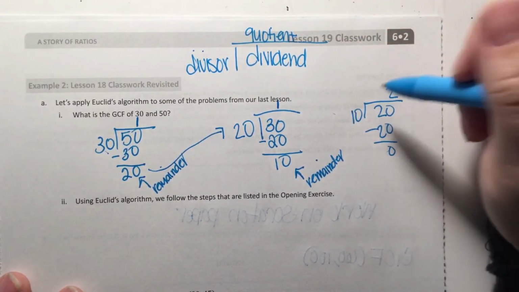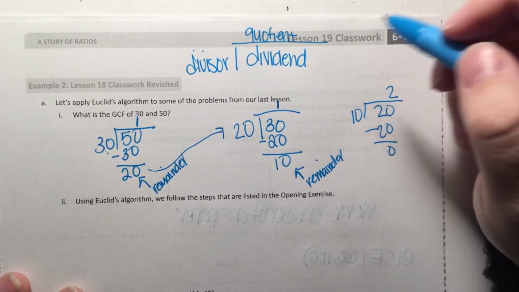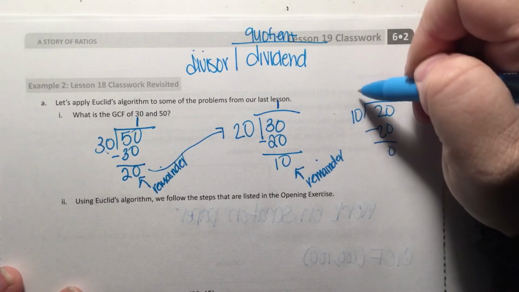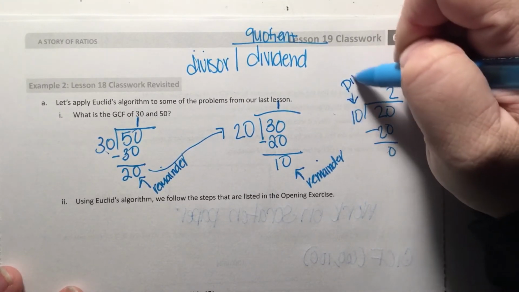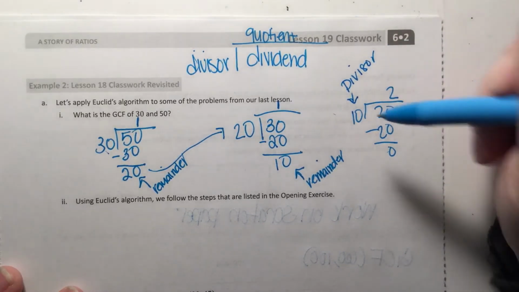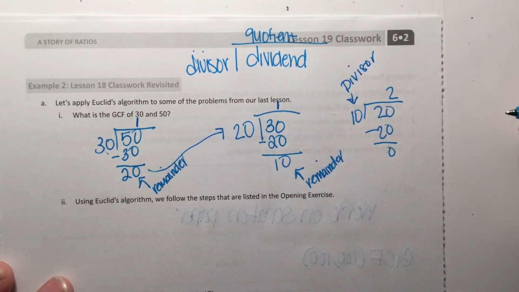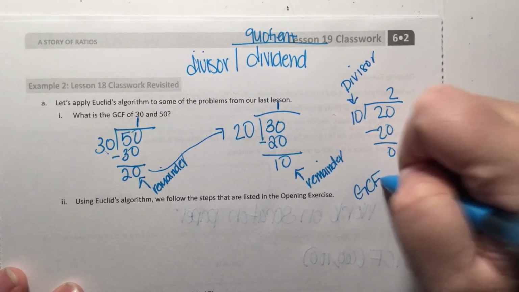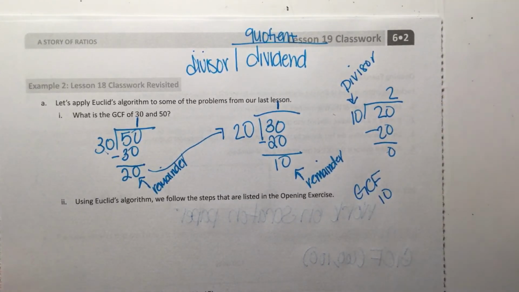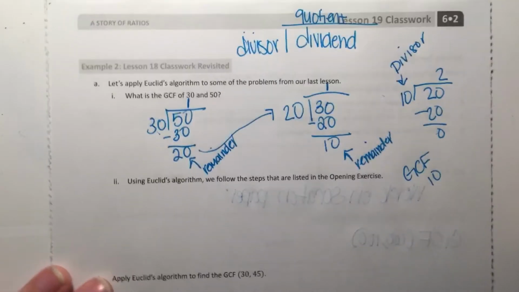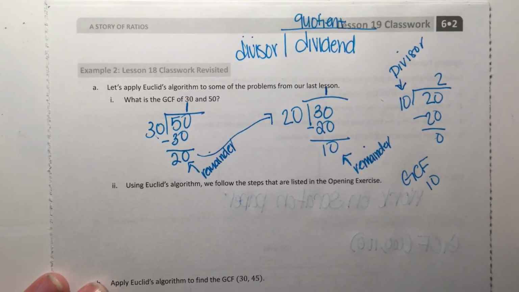Our greatest common factor is our divisor, the final divisor. So this is a divisor, right? Our final divisor is our greatest common factor. Okay, so our greatest common factor is 10. Now let's do it the other way. If you want to pause and copy, you can pause and copy. And then I'm going to do it the other way, okay?